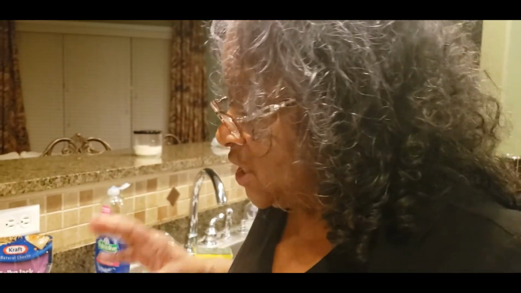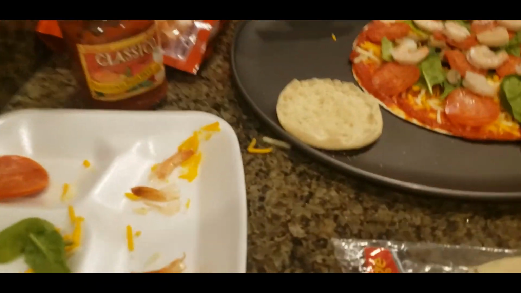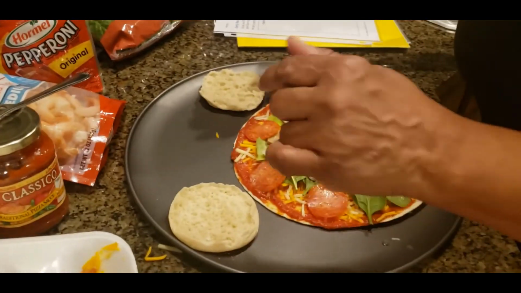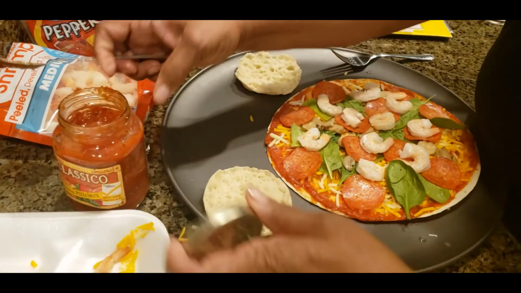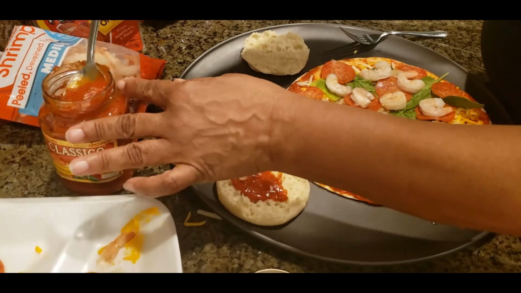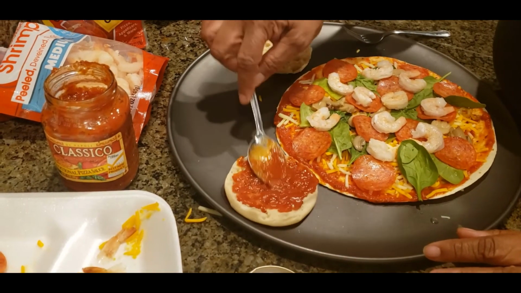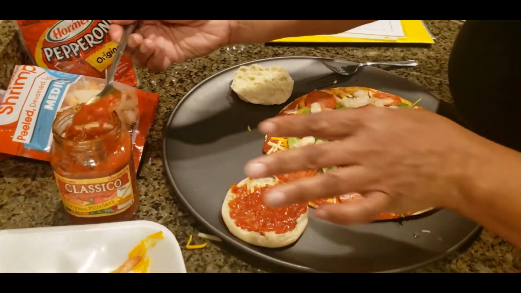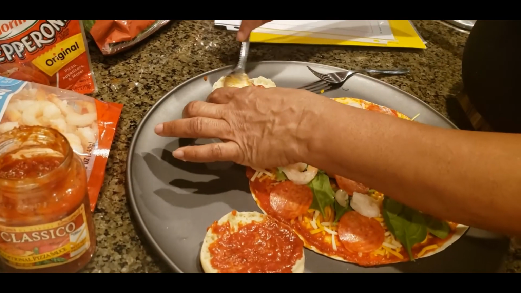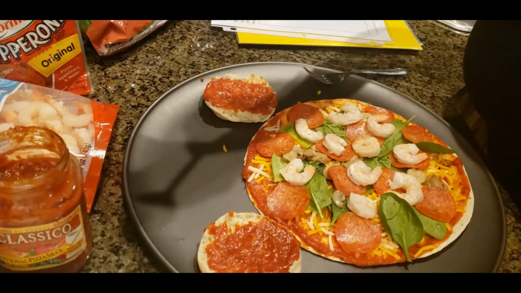All right, boys and girls, you may not have pizza crust, you may not have flour tortillas, but you can make a pizza at home using English muffins. That's what we used to do in class. Instead of the tortilla, I'm going to show you how to make your own at the house. English muffins or any kind of bread source you have. Now, you may like white pizza, but I like the red sauce. So here we go, putting the red sauce here.